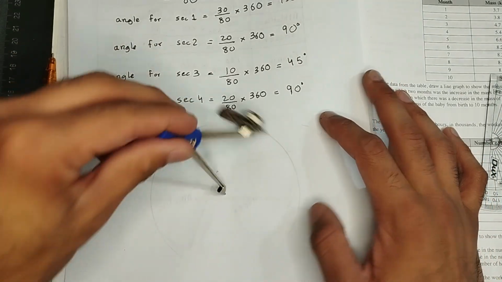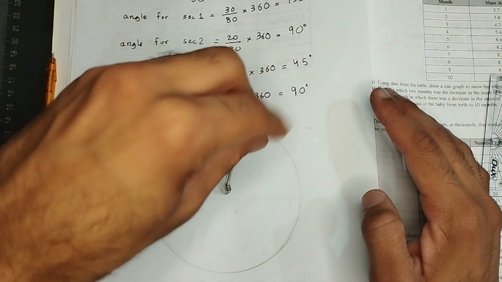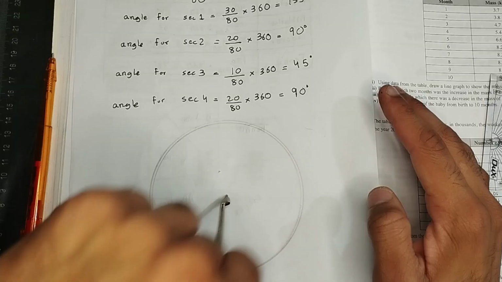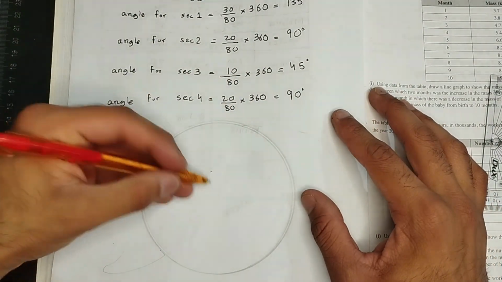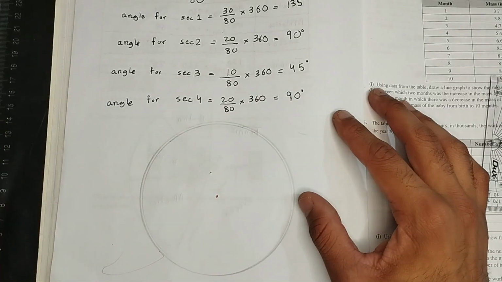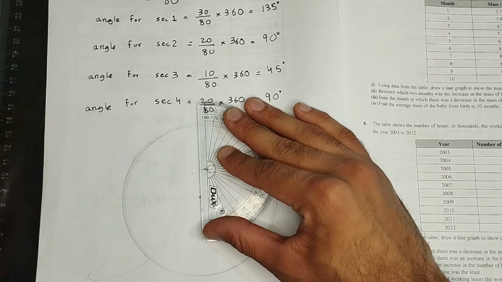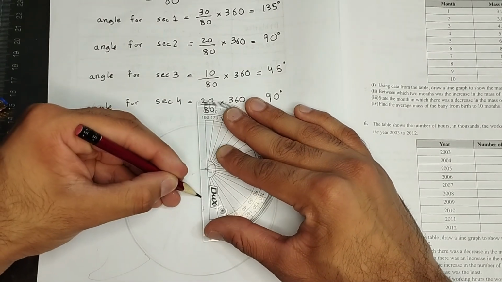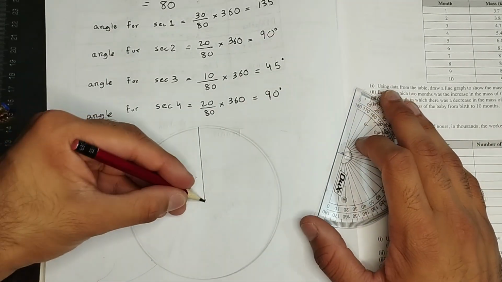Okay, messed up here a bit. Yeah, okay, fine. That's it. Okay, this is our center. We're gonna start by making a line from the center. Should use a pencil. To the outer boundary. Line from the center to the outer boundary.